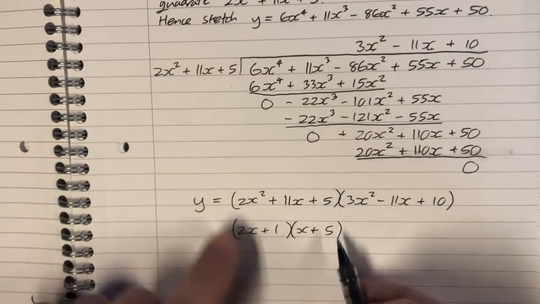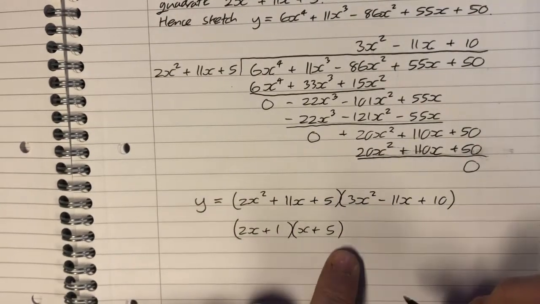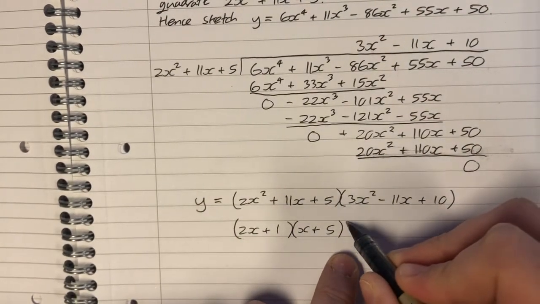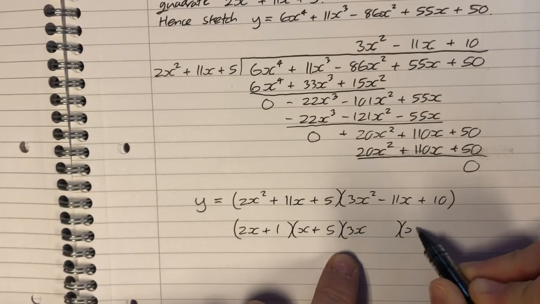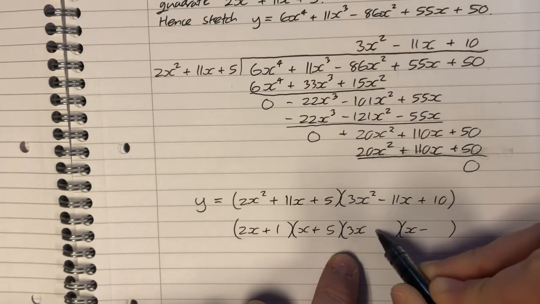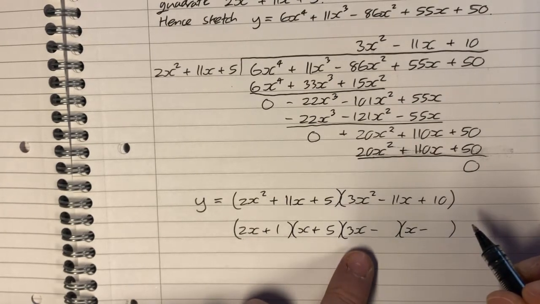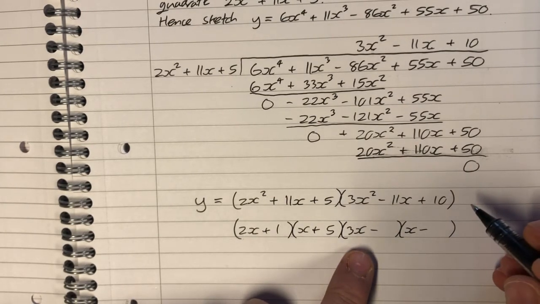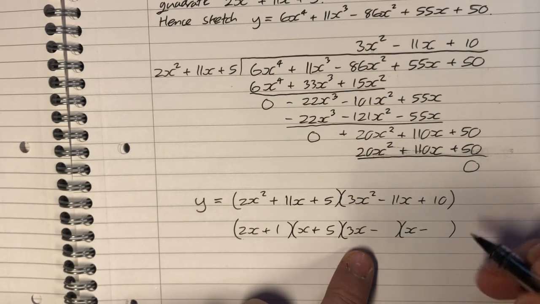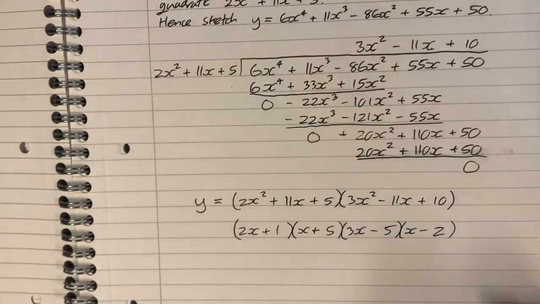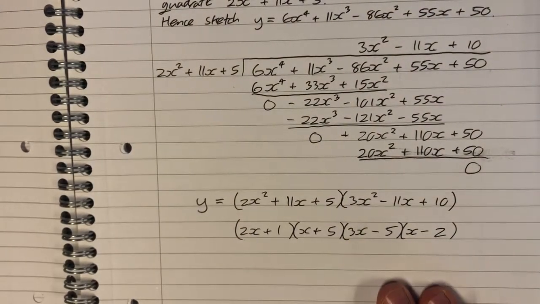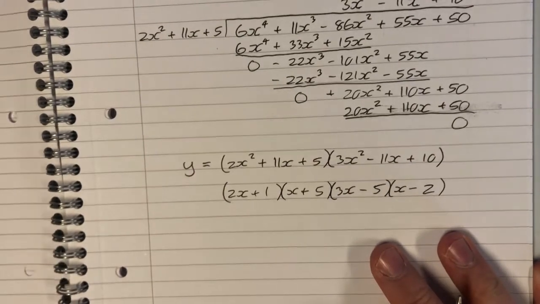Okay, so that's that quadratic factorised. And then this one, it's got to be a 3x and an x. And they're both going to be negative this time. 5 and a 2, so that's going to give me minus 6 minus 5 is minus 11. Okay, good. So there's my product of linear factors then.